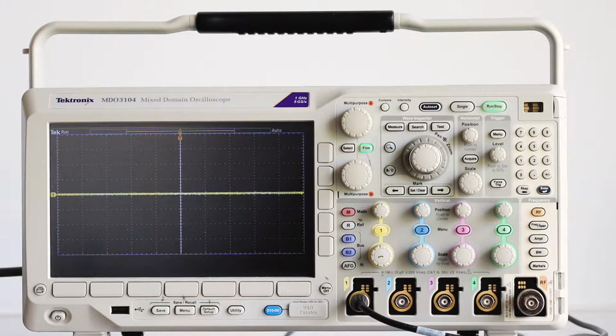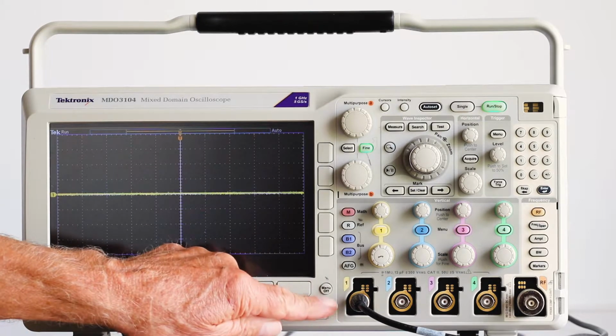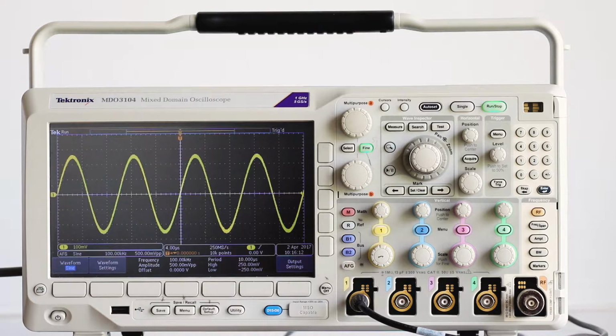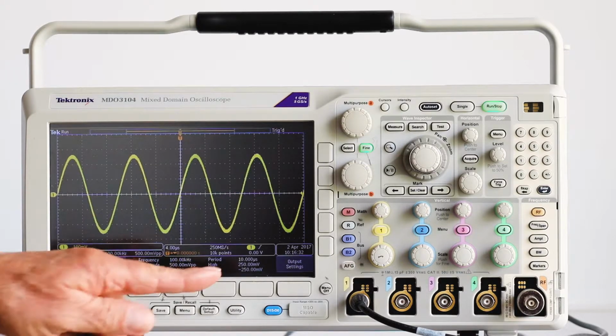When the AFG button on the front panel is pressed, the default sine wave is activated. Since by default channel 1 goes active when the oscilloscope is turned on, the signal is immediately displayed. The sine wave parameters are initially set by default, and they may be viewed in the oscilloscope display since AFG is on.